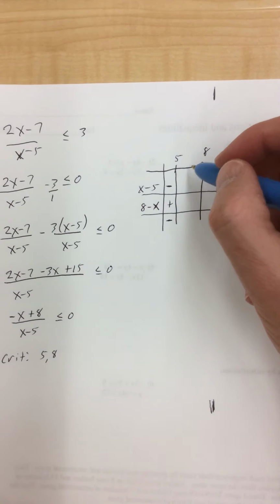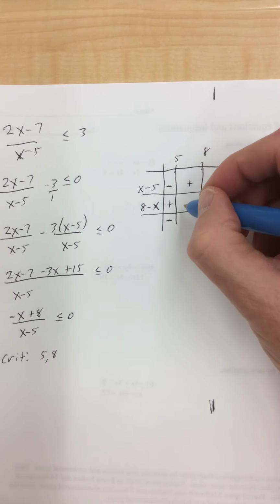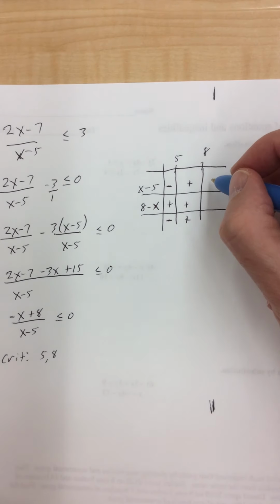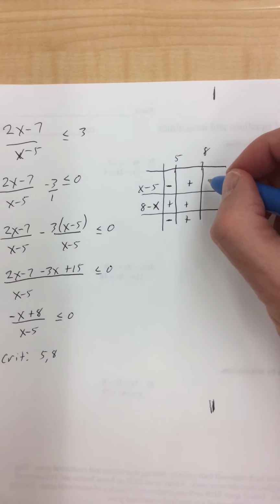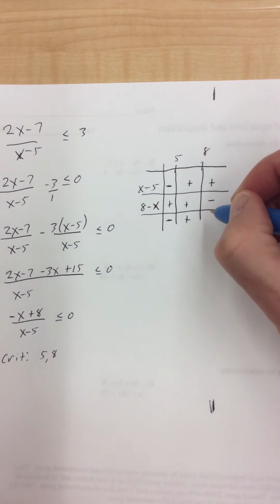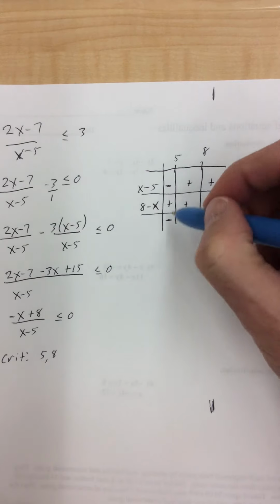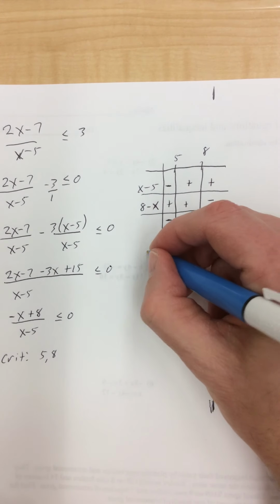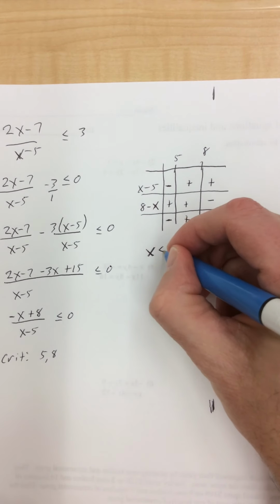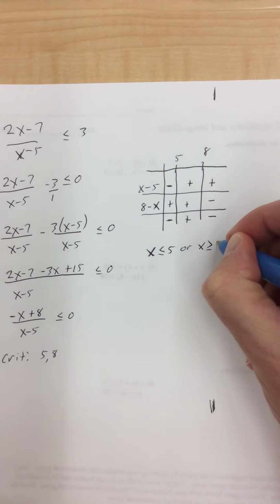And then we pick a number between 5 and 8, such as 6. 6 minus 5 is positive. 8 minus 6 is positive, and positive divided by positive is positive. And over here, anything past 8, such as 9. 9 minus 5 is 4, so that's positive. 8 minus 9 is negative, and then when we divide those, we're going to get a negative. And we're looking to be less than or equal to 0, so that means negative, so we have these two regions here. So we have x is less than or equal to 5, or x is greater than or equal to 8.